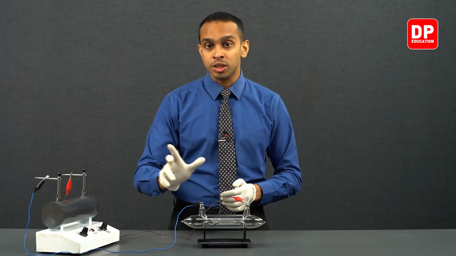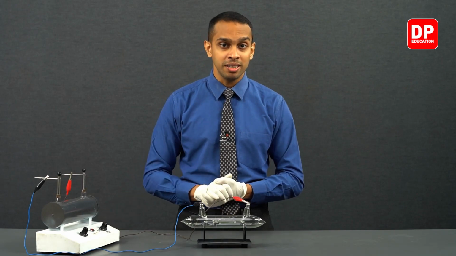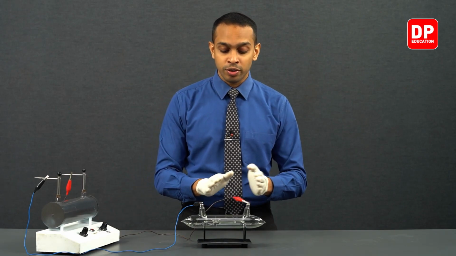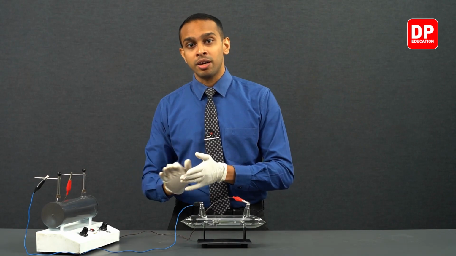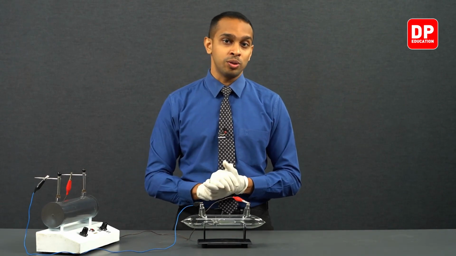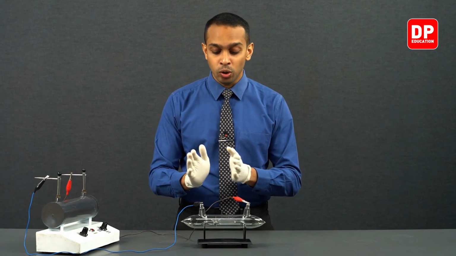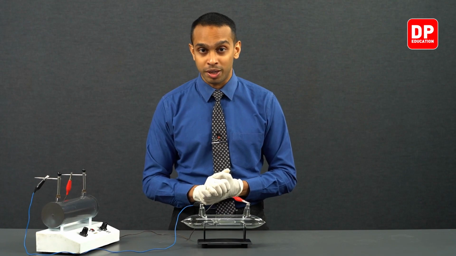And if you switch the cathode and the anode by turning this knob that we have over here, we are going to observe the wheel will also start traveling in the opposite direction, again from the cathode to the anode. So it will go from cathode to the anode along with the cathode rays.